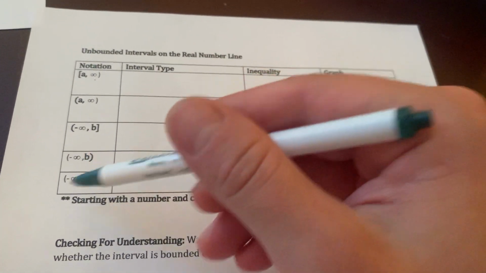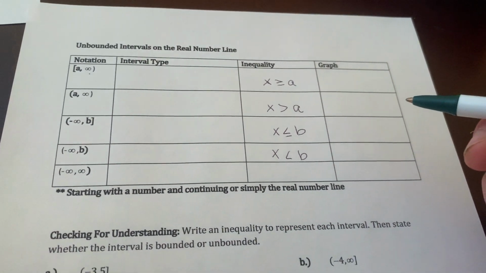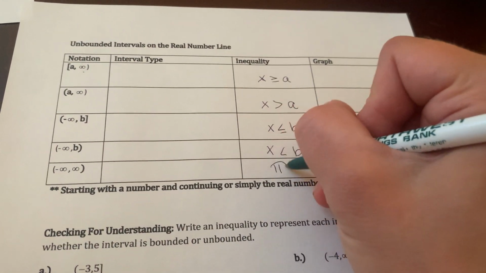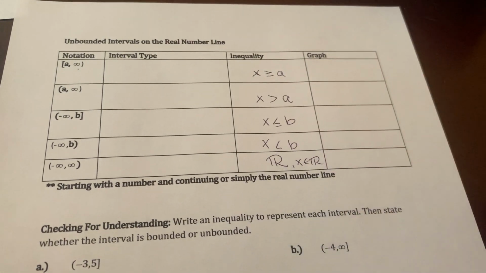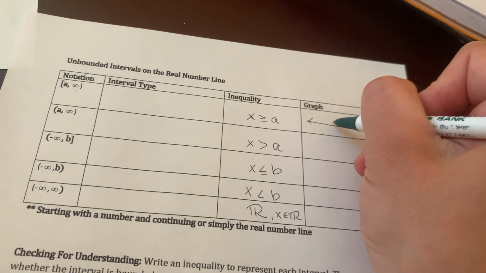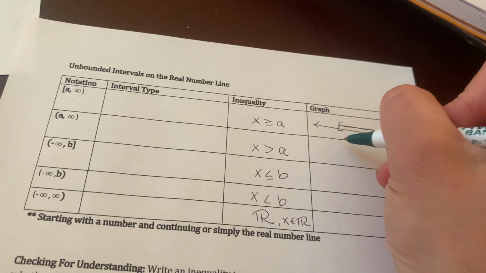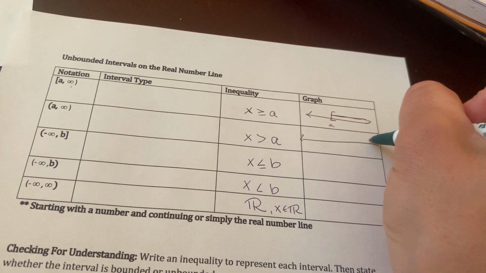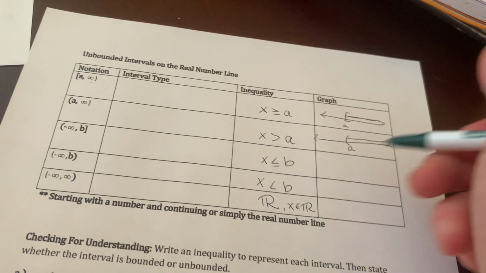And here, you're going from negative infinity to positive infinity, so you are all numbers, okay? You can say all real numbers, x as an element of all real numbers, however you want to write it. So the graph would look like this. I am starting at a number, and I am greater than that number. I am starting at that number, and I am greater.